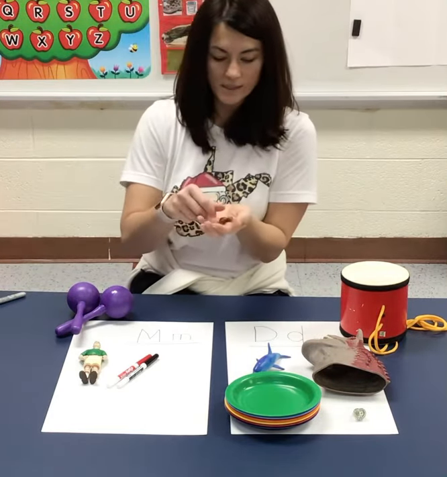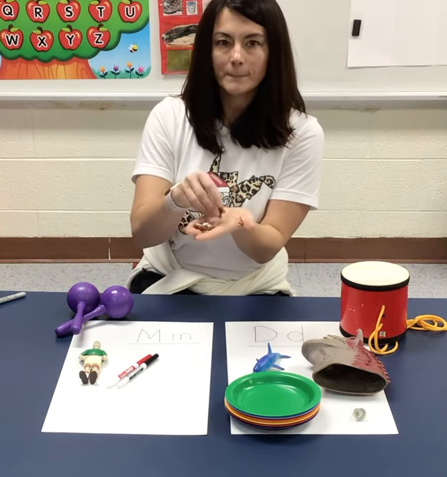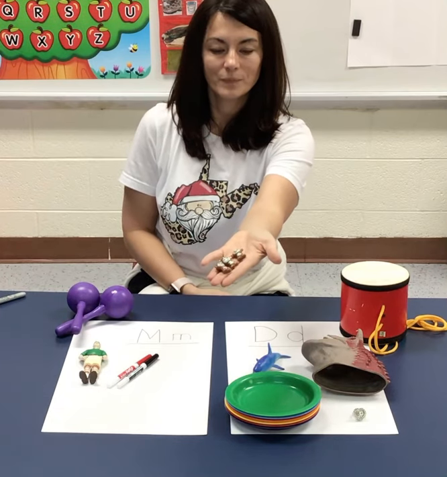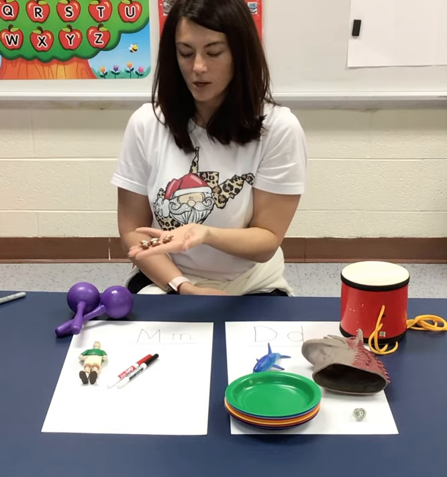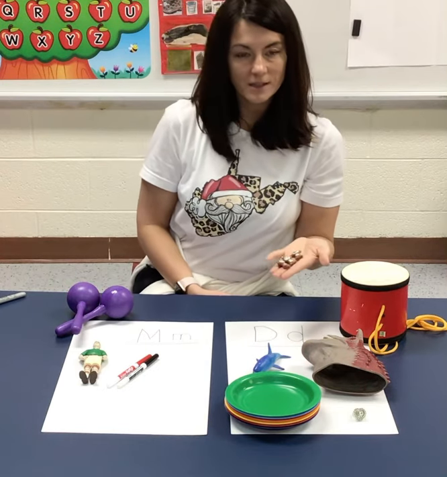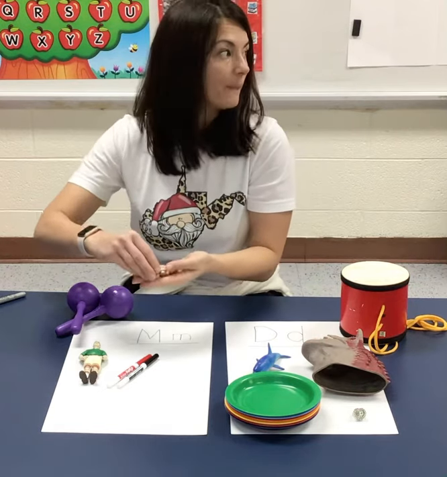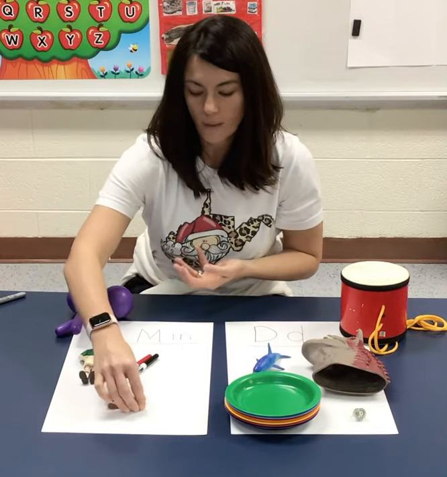I don't know if you can see these, but these are little plastic monkeys. Where should I put the monkeys? Do they start with M, like maracas, man, and markers? Or with a D? That's right, they start with M, just like man and markers. Let's put our monkeys down here because they start with M.